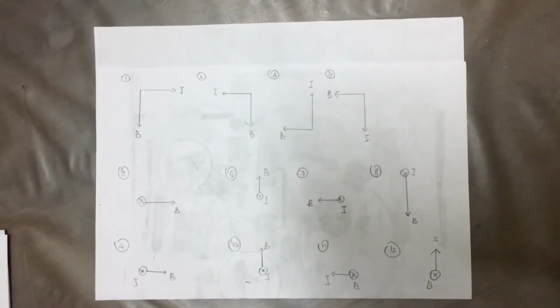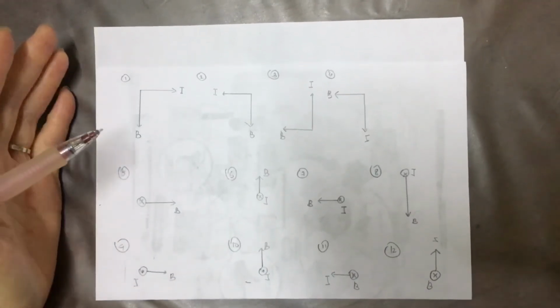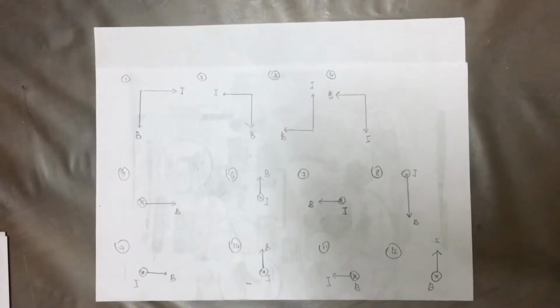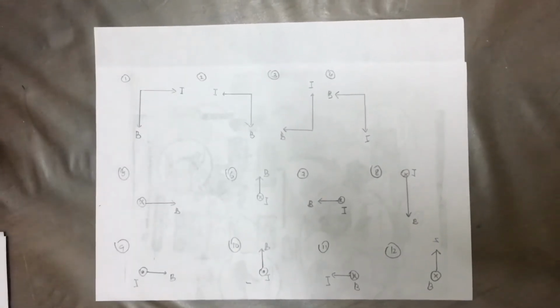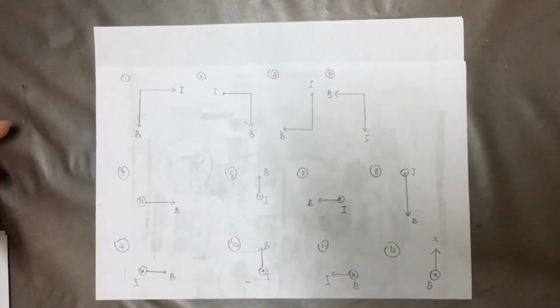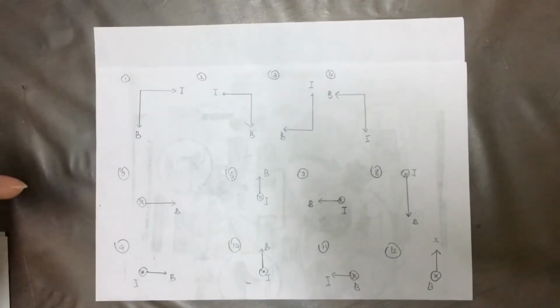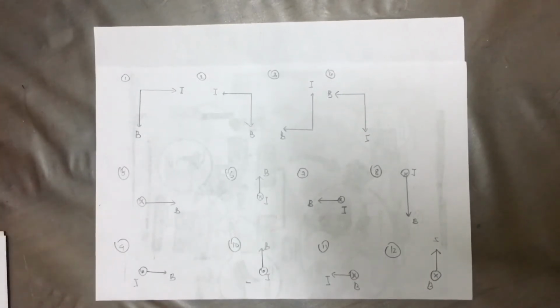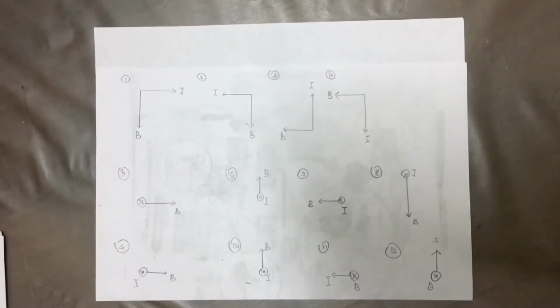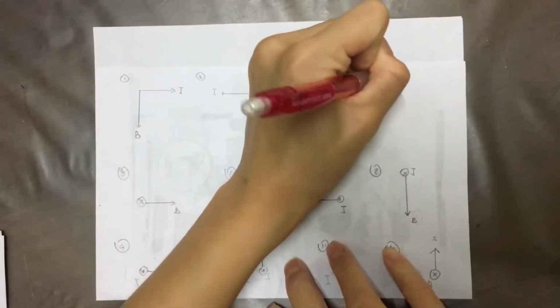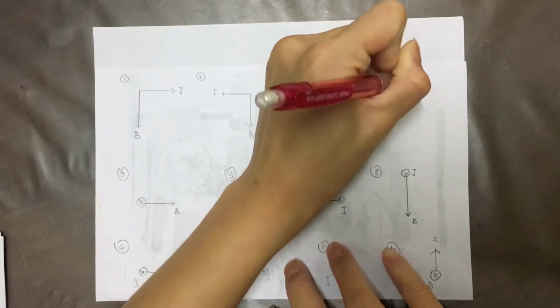So we know that when a current carrying conductor is put on a permanent magnet, they will produce a catapult field which will have a force that acts on the current carrying conductor. This direction of force can be determined by using Fleming's left-hand rule.